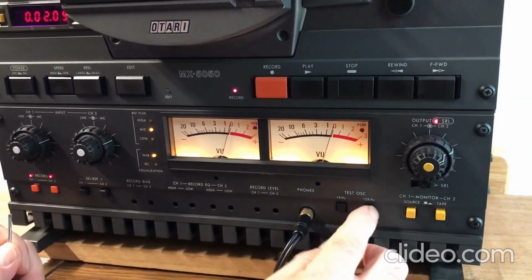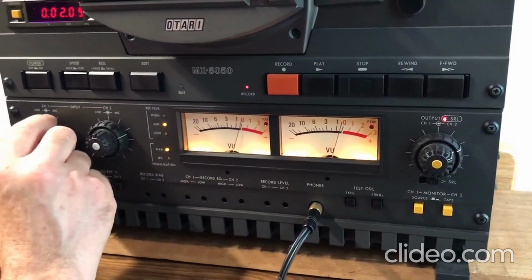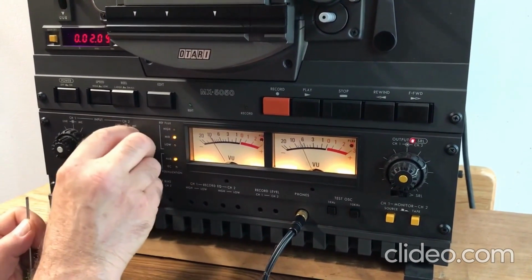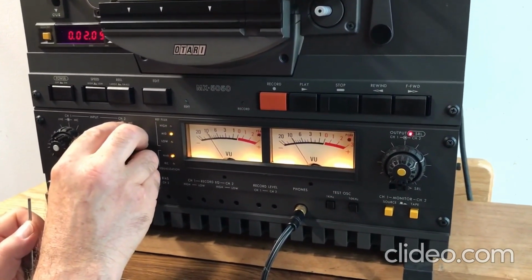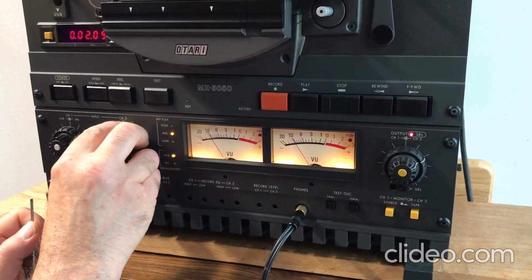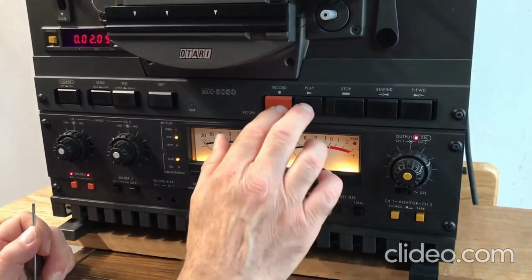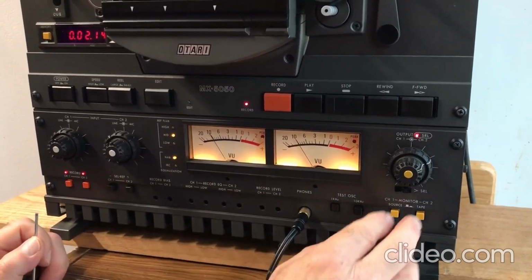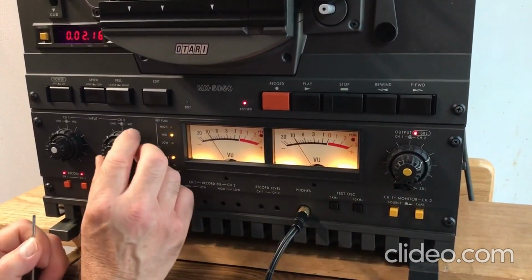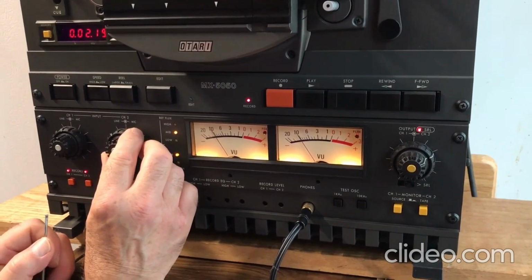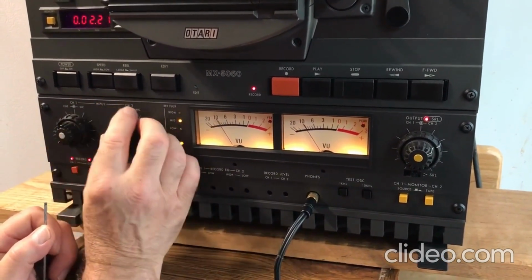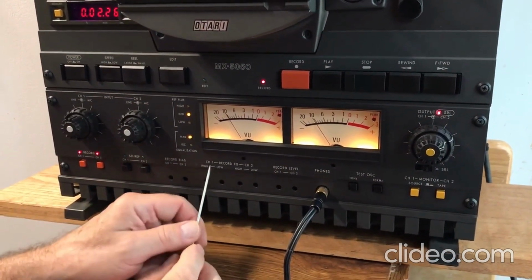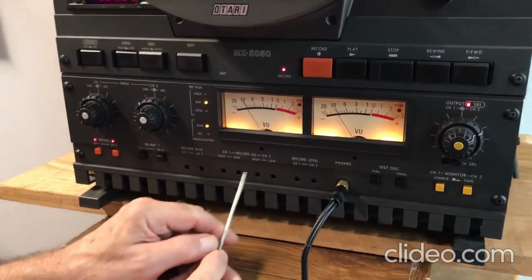So what we do is we put it back to 1K and we turn the input level down to minus 10. And we just make sure that it's reading minus 10. Then we put it back into source, put 10K up. Make sure 10K is at minus 10. Put it back into tape, and we adjust record EQ low, 1 and 2.